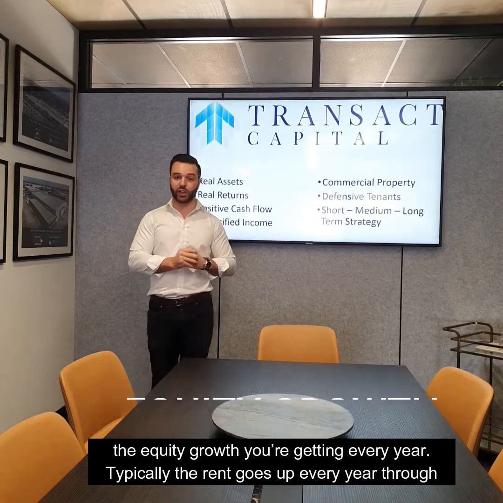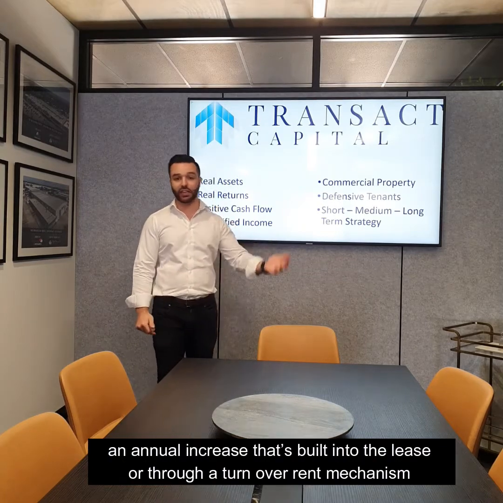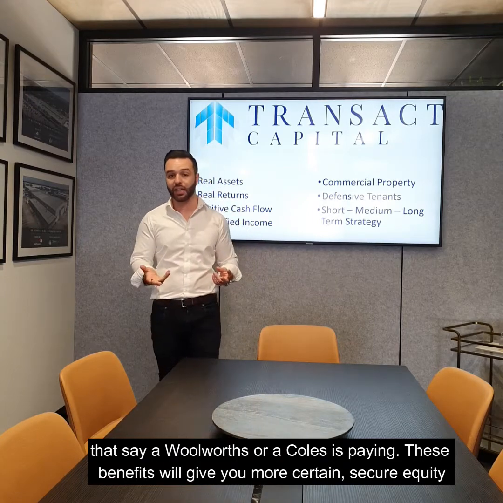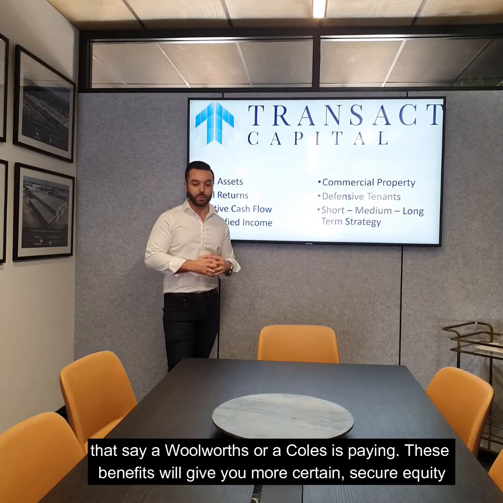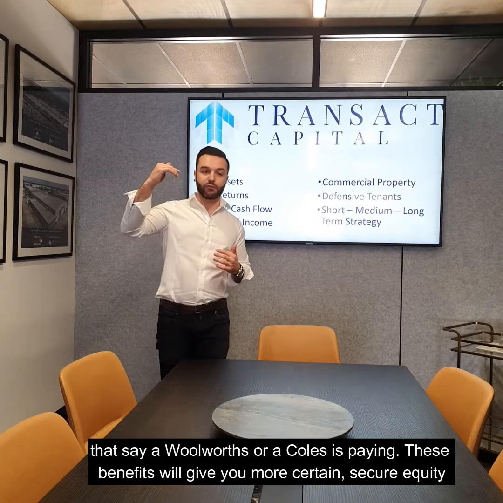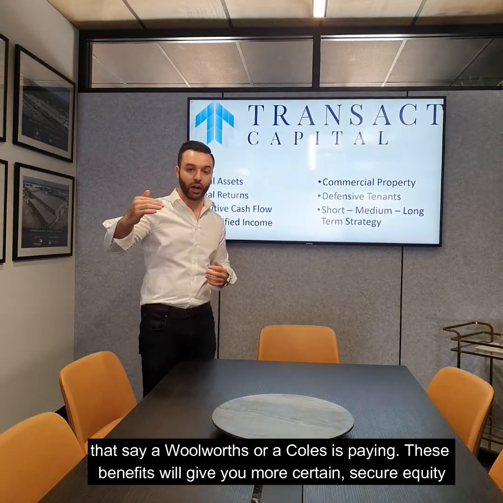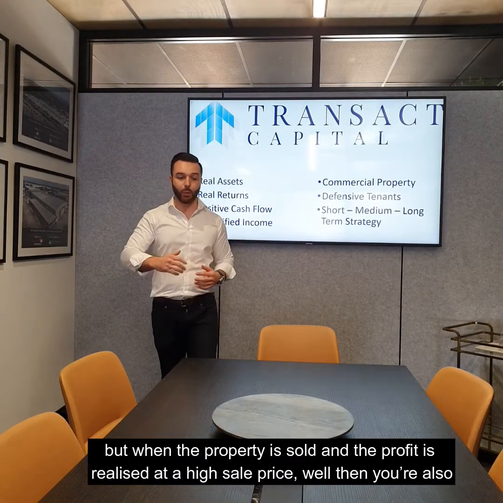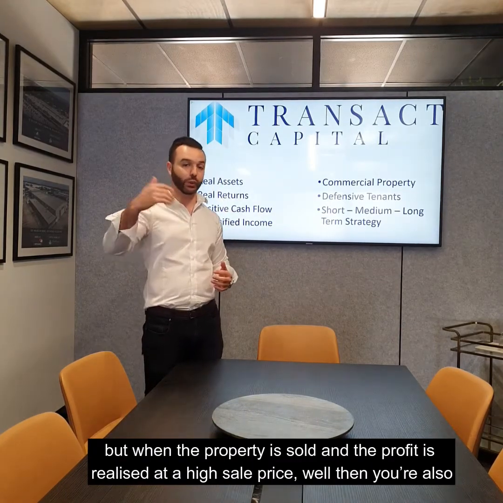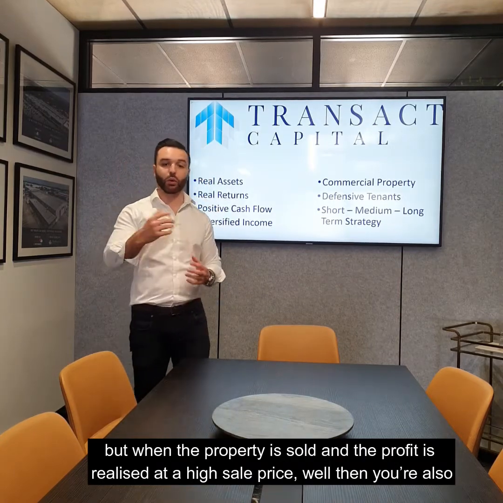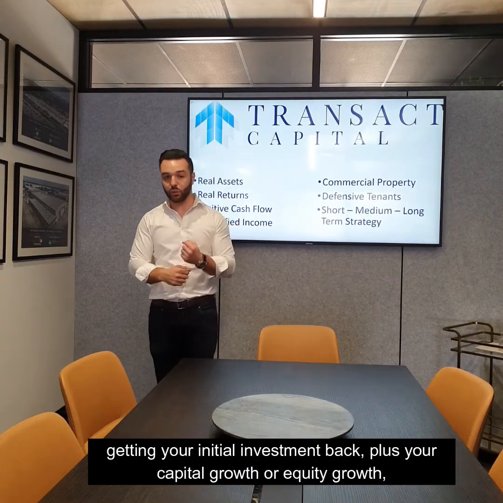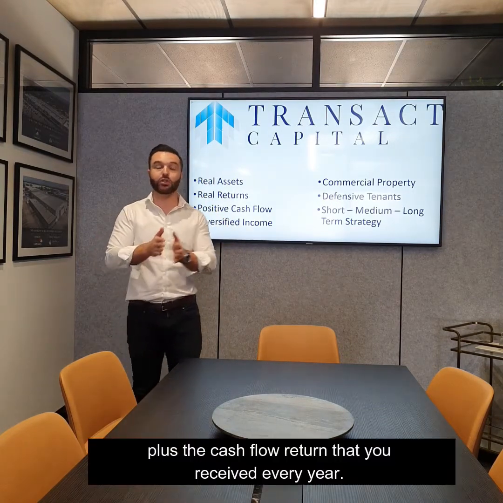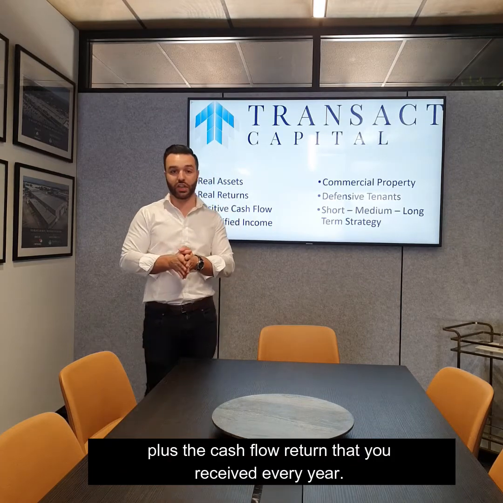Typically, the rent goes up every year through an annual increase that's inbuilt into the lease, or through a turnover rent mechanism that, say, a Woolworths or a Coles is paying. These benefits will give you more certain, secure equity growth in your property. So not only have you taken a cash flow distribution every month, but when the property is sold and the profit is realised at a higher sale price, you're also getting your initial investment back, plus your capital growth or equity growth, plus the cash flow return that you received every year.